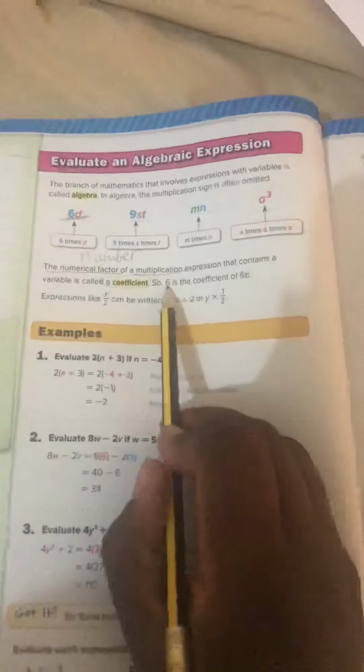Okay? Now, we need to know what is a coefficient. The numerical factor, which means the number, of a multiplication expression that contains a variable is called a coefficient. You can only use coefficient when you're multiplying, not when you're adding. Are we clear? So here the coefficient is 6, first of all, because it is the number with the letter.